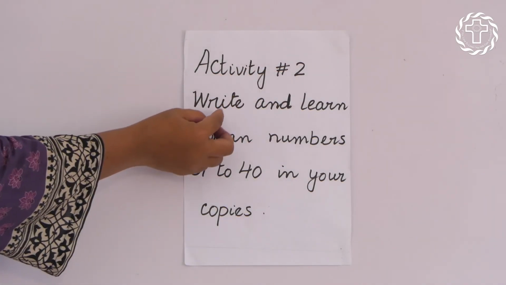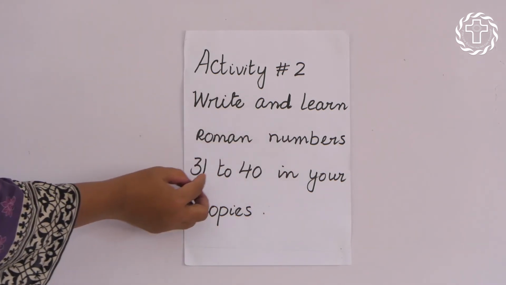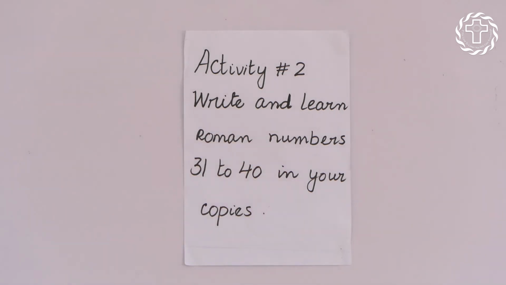Activity number 2, write and learn Roman numbers 31 to 40 in your copies.